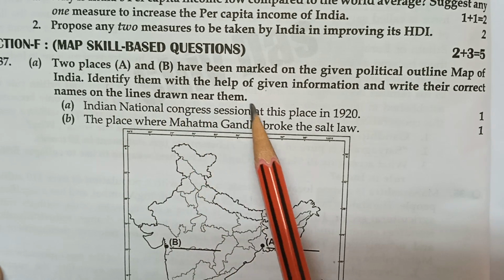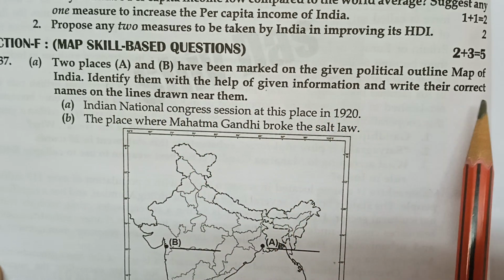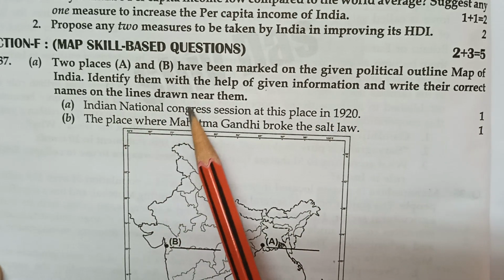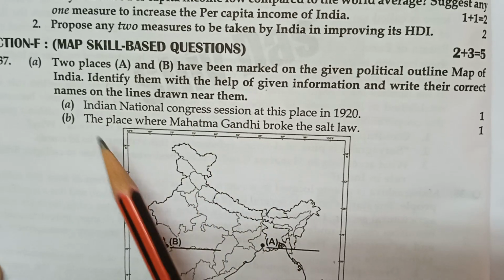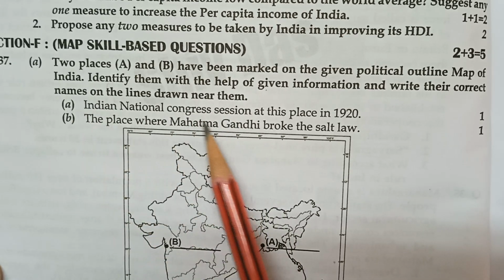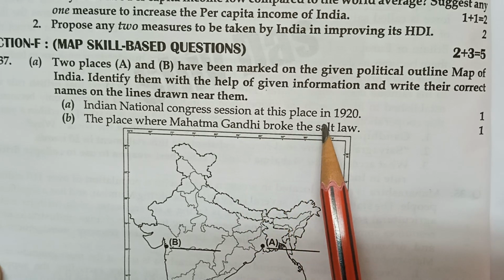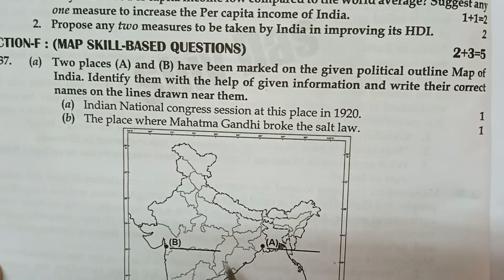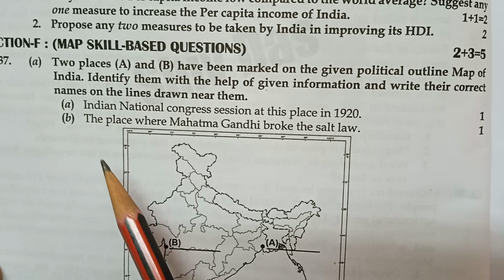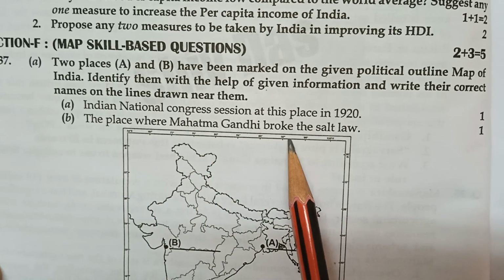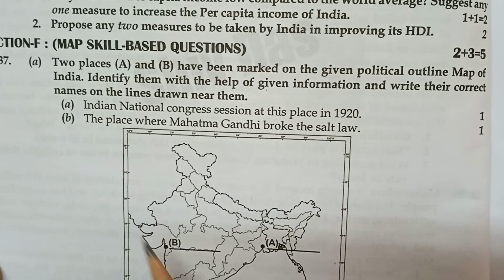Identify them with the help of the given information and write their correct names on the lines drawn near them. For A, it's given: the Indian National Congress session at this place in 1920. And for B, the place where Mahatma Gandhi broke the salt law.